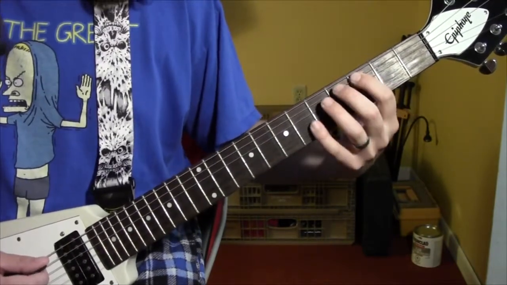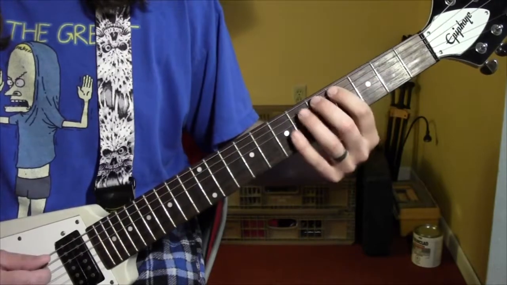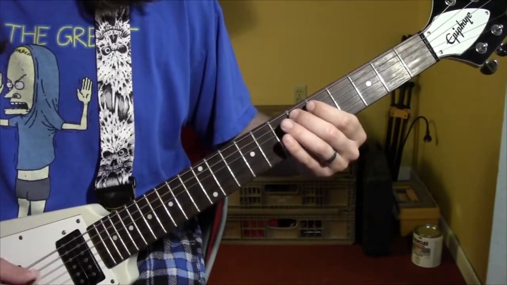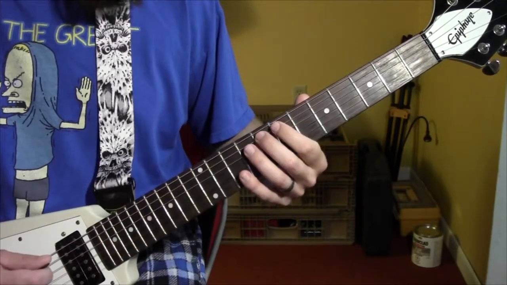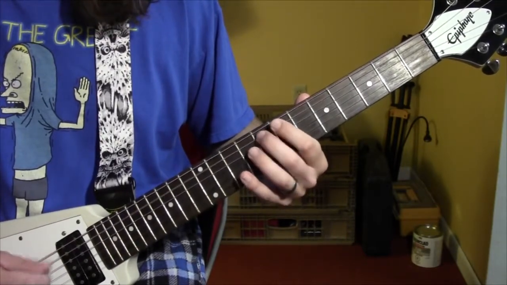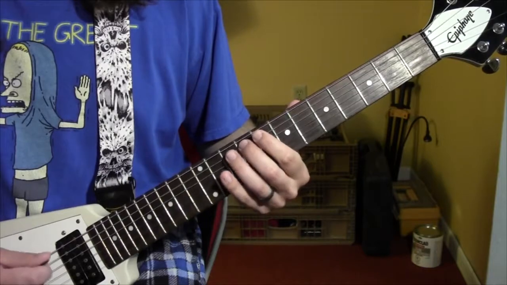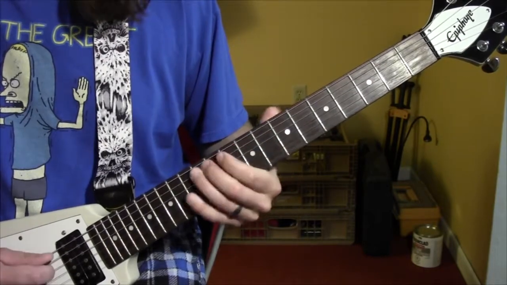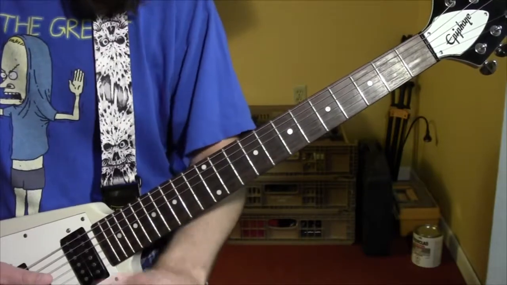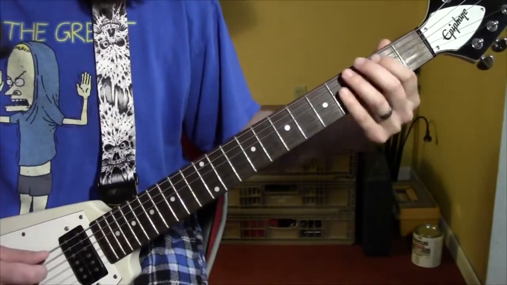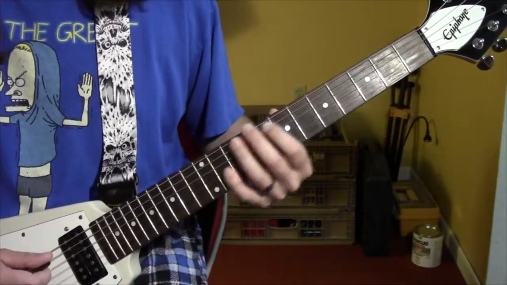So then there's C sharp, D, D sharp, E, F. E sharp is F. F sharp, G, G sharp, and A. So there's no sharp or flat between B and C and E and F.